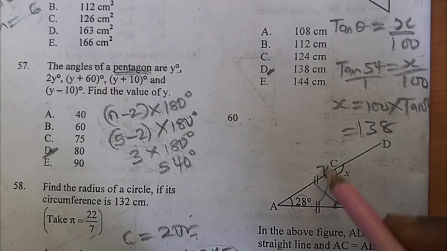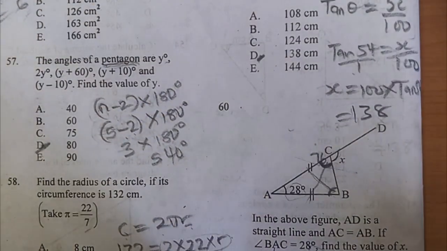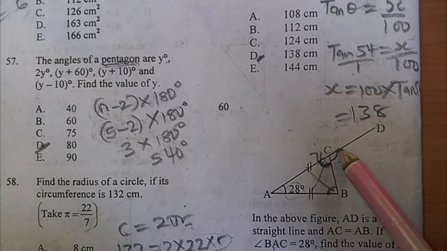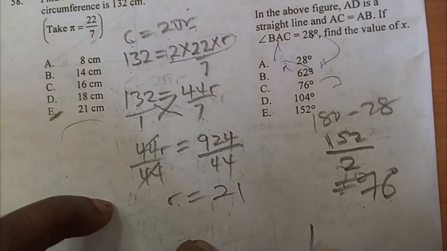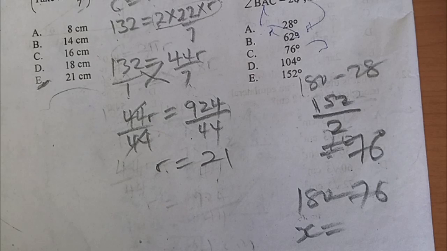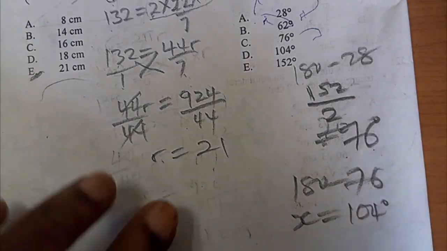So if here is 76, that means angle in a straight line is equal to 180 degrees. So it's easy now to get x. I will just do 180 minus 76 to get the balance for the x that we are looking for. So 180 minus 76 is the value of x. Minus 76 will give us 104 degrees. Okay? That's quite easy.